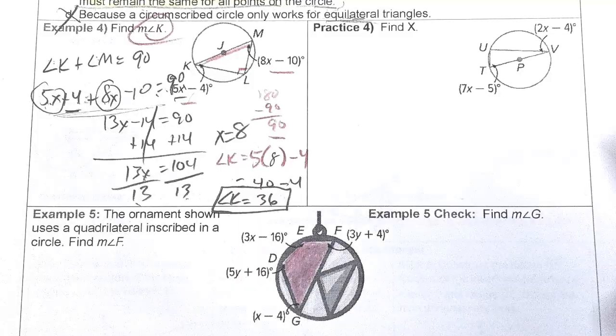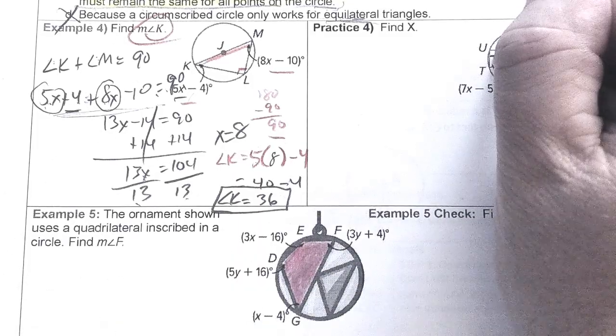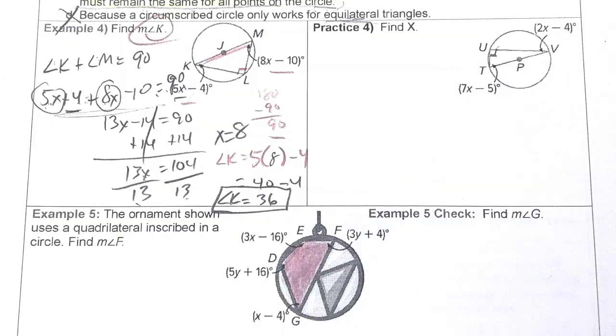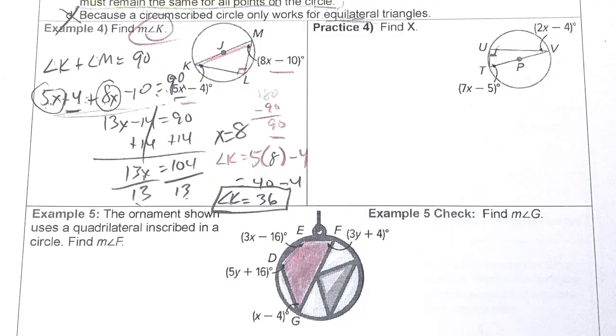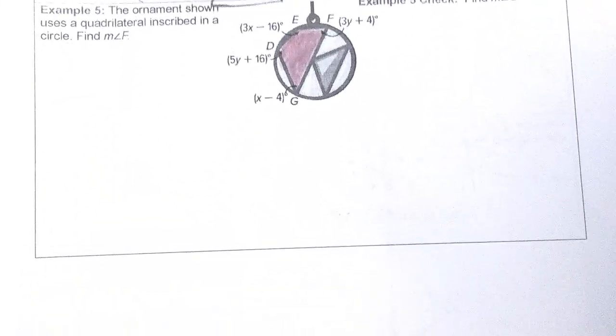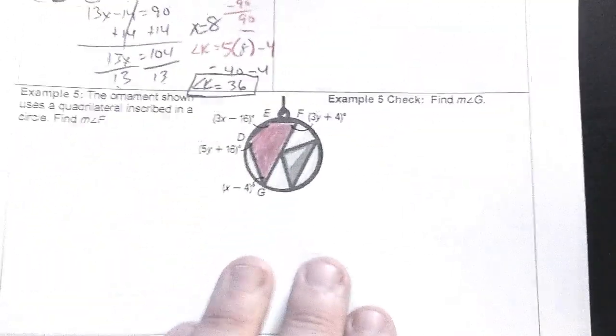All right, let me help you out a little here. This is your diameter, so this is your 90. So either add them all, including that 90, or just say 180 minus 90 equals 90, and then add them that way. They're only asking for x here, so you're just solving for x. Much easier. This will finish off this video.